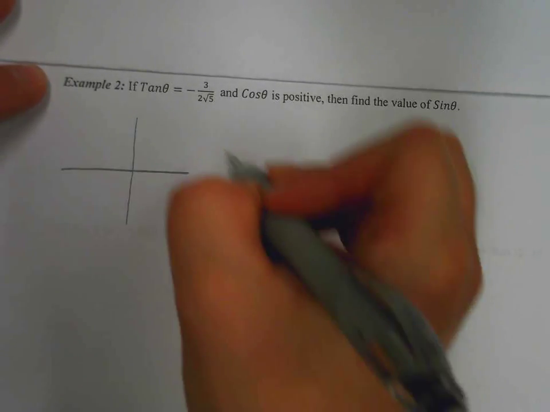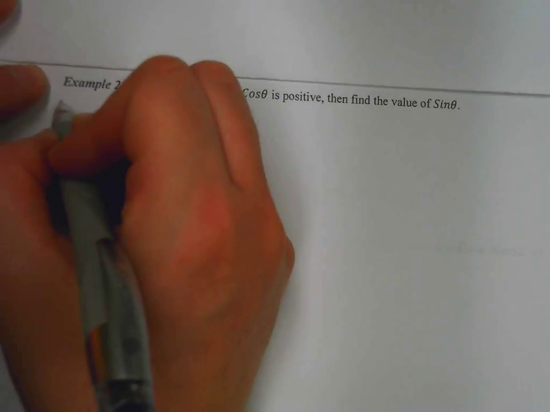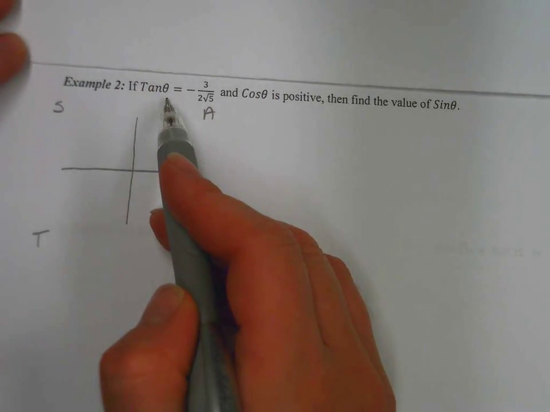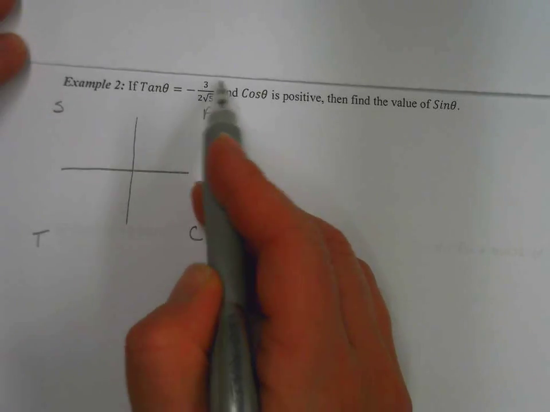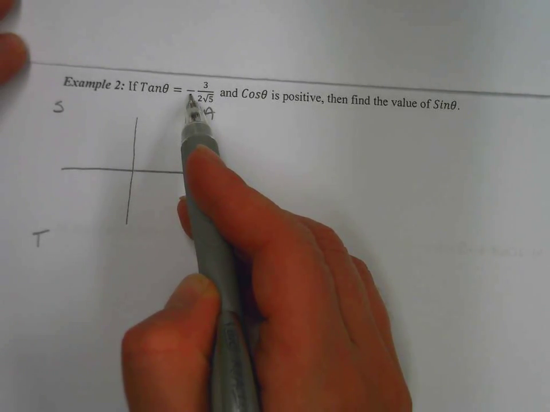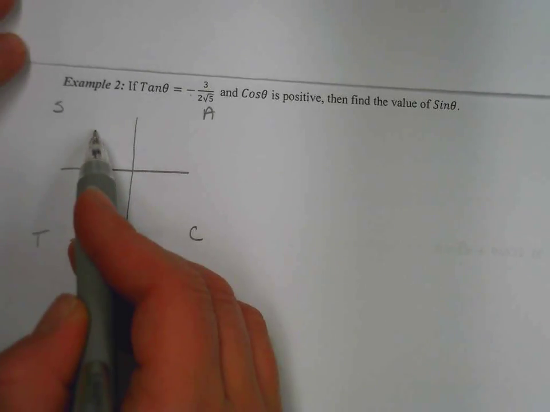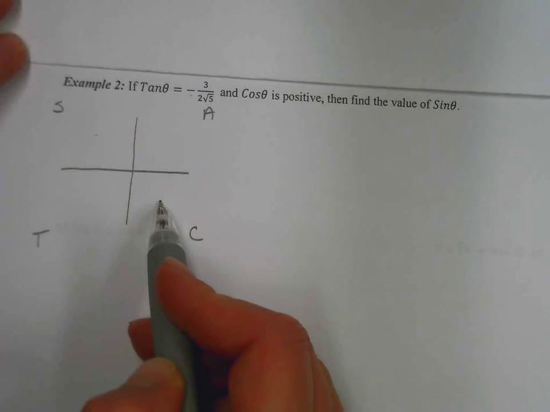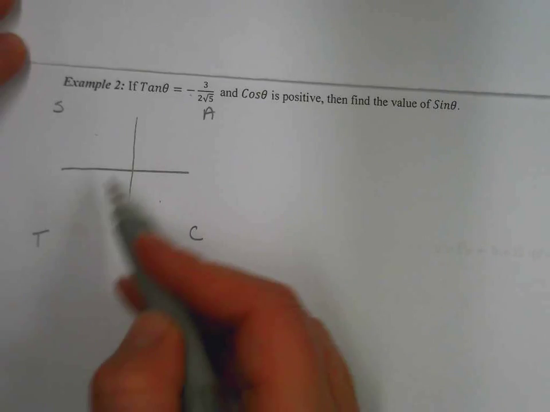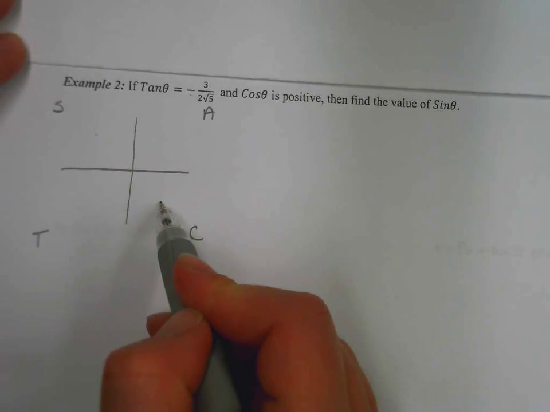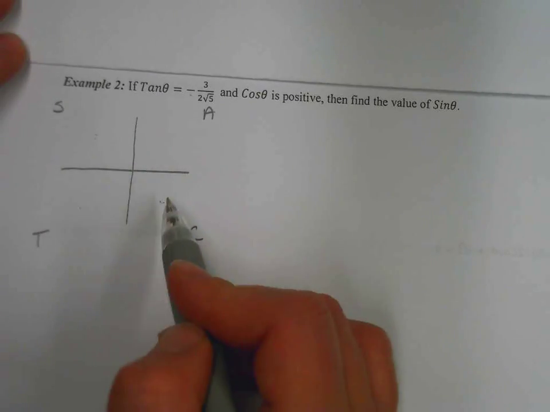So when we're starting to sketch now, we always want to consider our CAST rule. Looking at the ratio it gave me, it tells me that this tangent ratio is negative. So that tells me that this can be drawn in either quadrant 2 or 4, because in 1 and 3, my tangent ratios would be positive. So I'm going to draw this either in this quadrant or this quadrant.